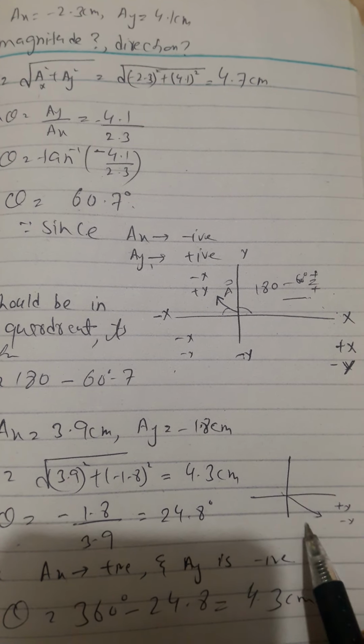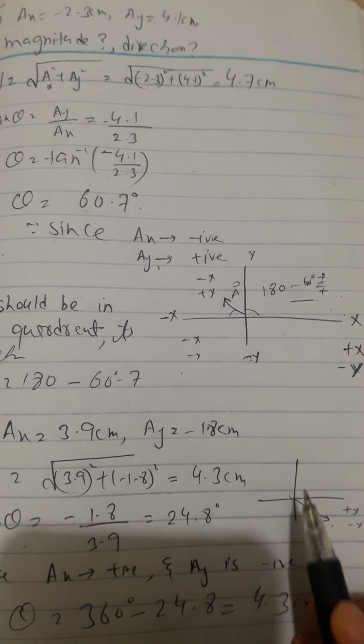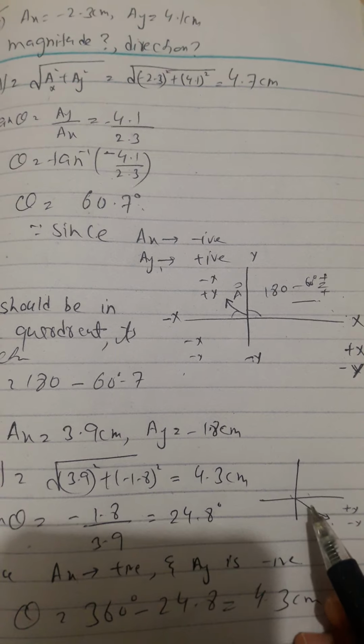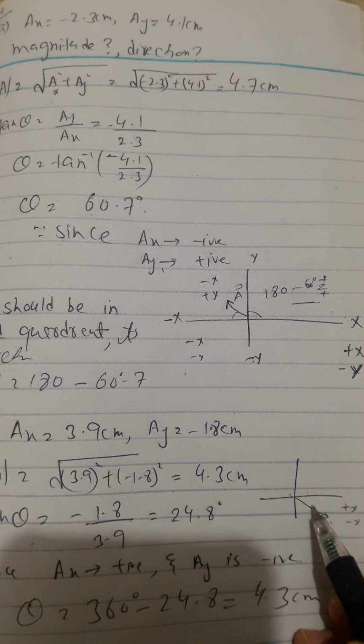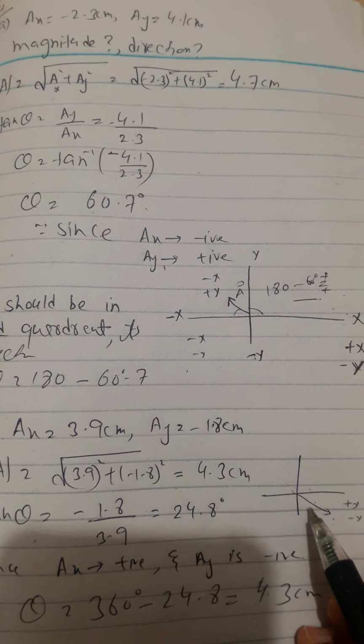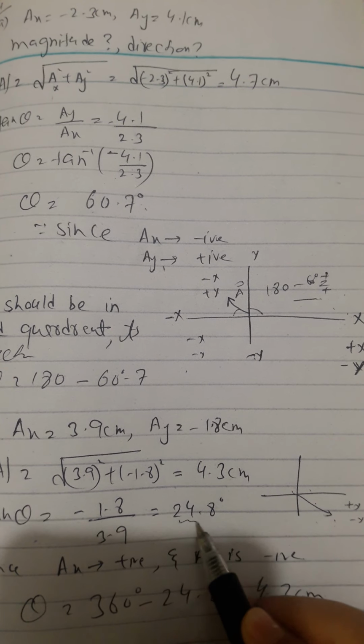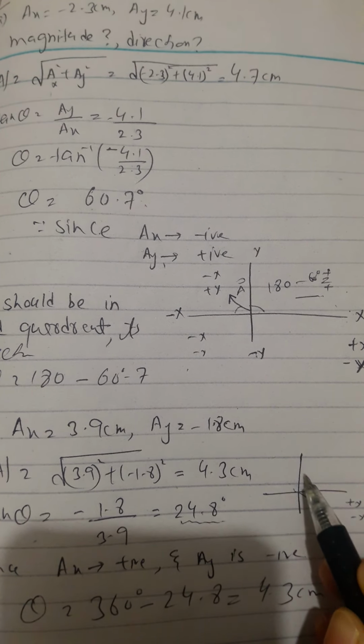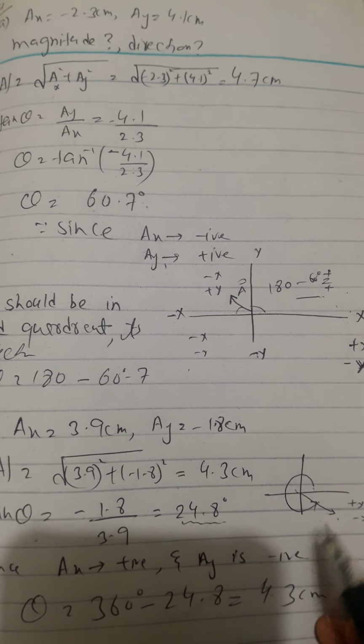I have drawn it in the fourth quadrant. And how much angle does it make? So I have to find out the angle of this one vector. We have to subtract the obtained value of the angle from 360 degrees, because now in the fourth quadrant the angle should be measured from 360 degrees. So we have subtracted 24.8 from 360 degrees, and you get the angle of the vector.